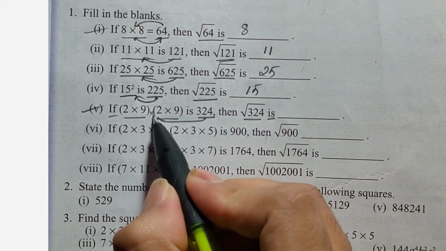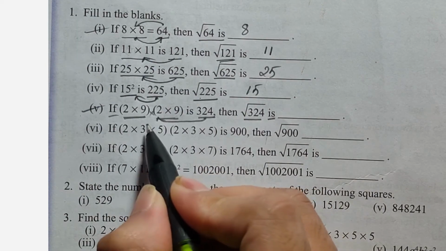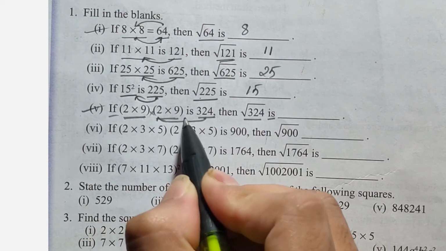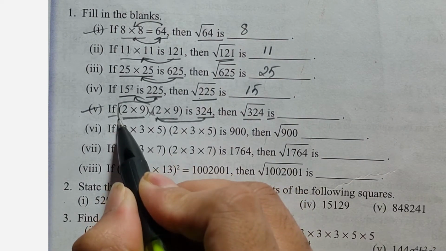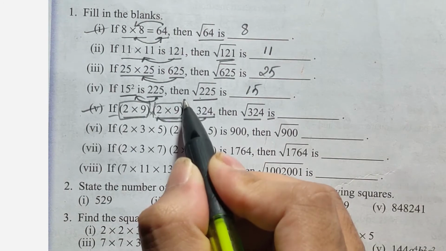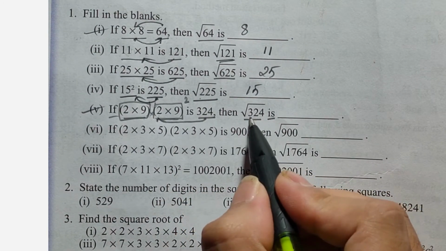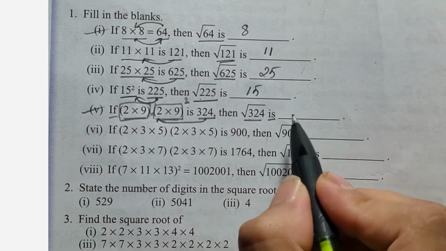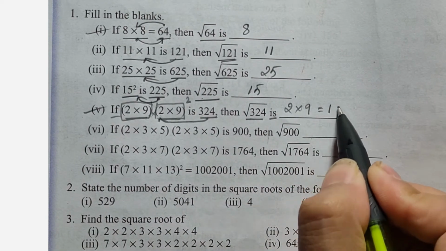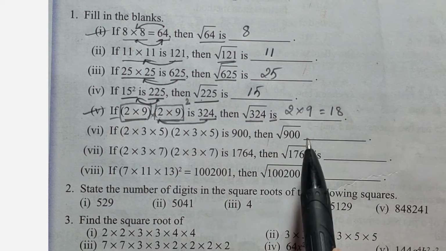Now when you apply the reverse, you see that there's not just one number, there are two. But we know that 2 into 9 multiplied by 2 into 9 means this whole thing is being multiplied with itself, so we can write it as 2 into 9 square. Okay, so 324, square root of 324 will be simply 2 into 9, which is equal to 18.